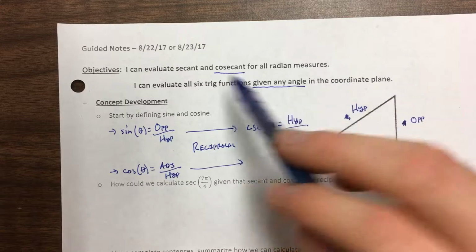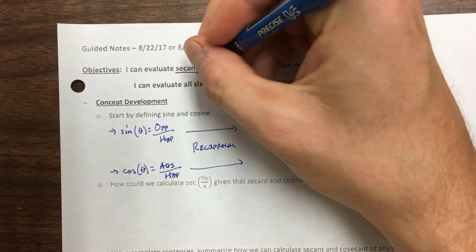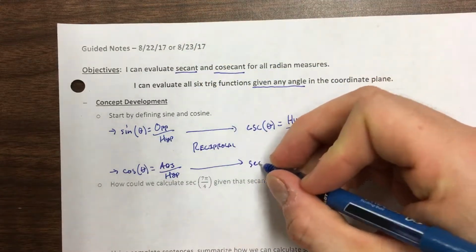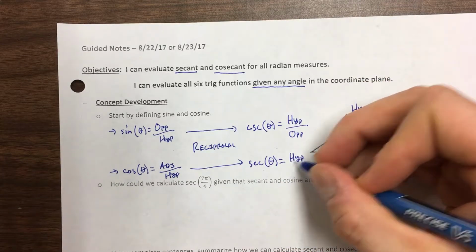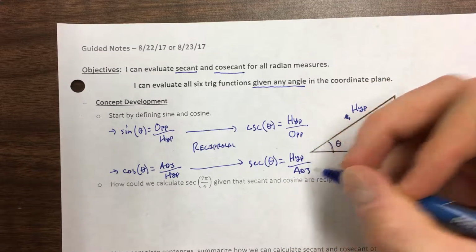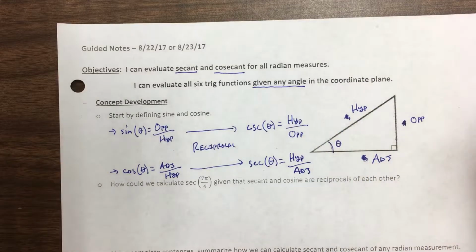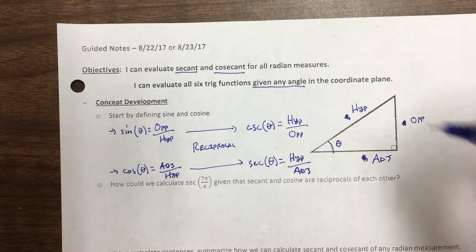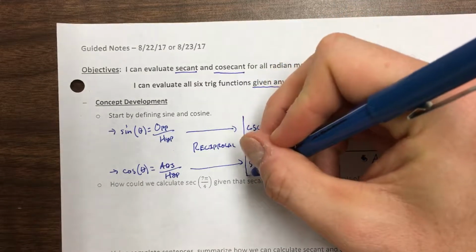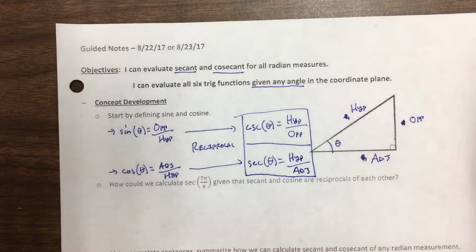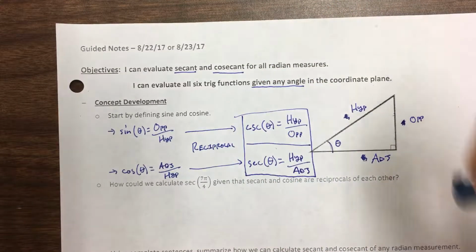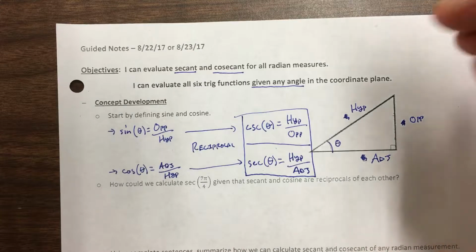Cosine's reciprocal is what we call secant. It is spelled there, and its abbreviation is SEC, which means that it would be hypotenuse over adjacent. So these are the definitions here. These are secant and cosecant. Those are the two that we're going to look at today and see how we can actually calculate those.